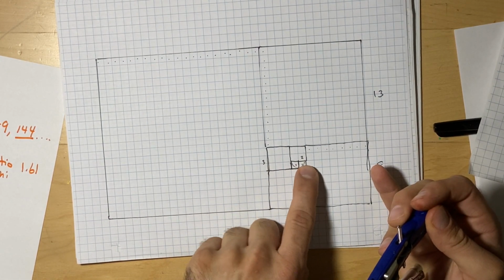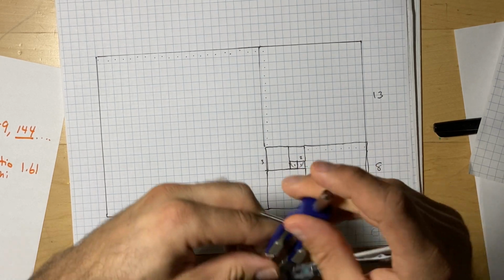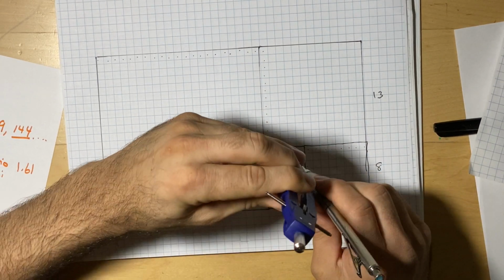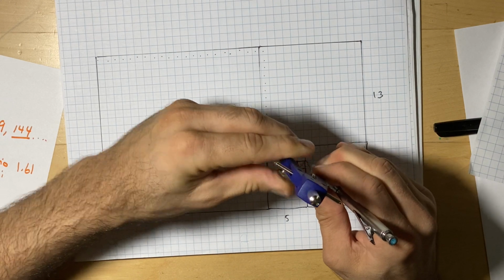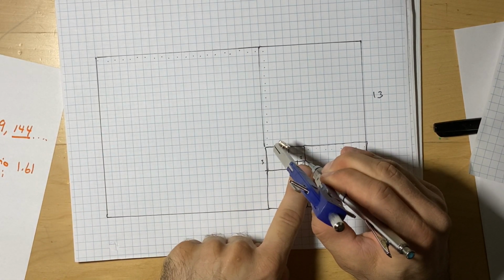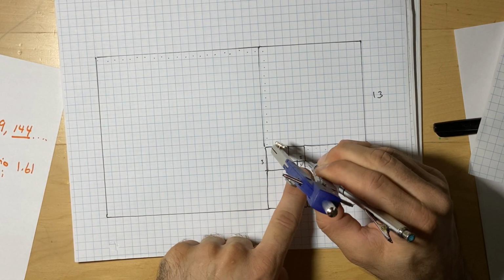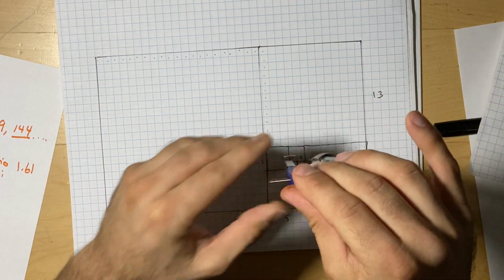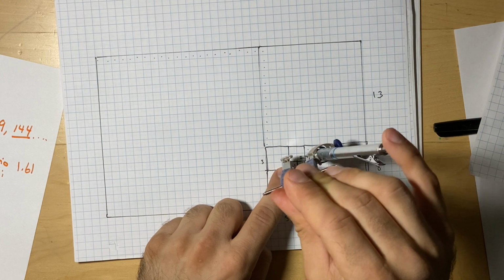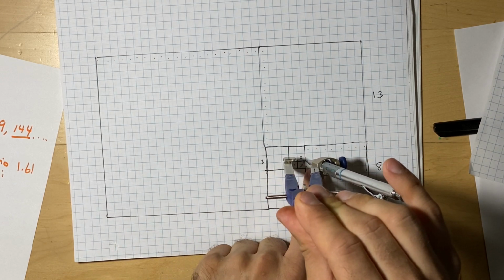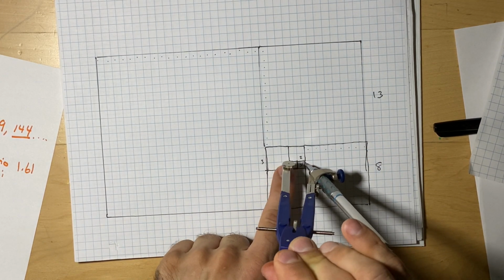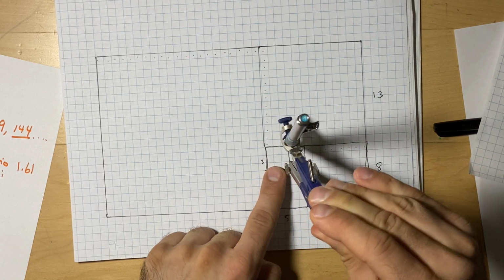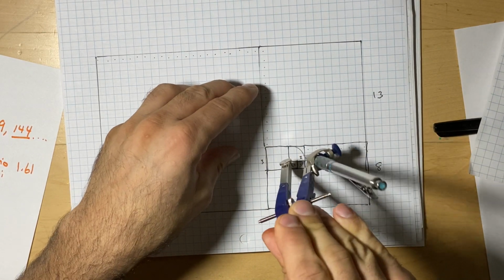The idea is that where that's leaving off is where you're going to put your pen or pencil. And the pointed edge is going to go on the other side of the box. So to the right I have my pencil, to the left I have the point, and I'm going to keep going and draw a quarter circle.